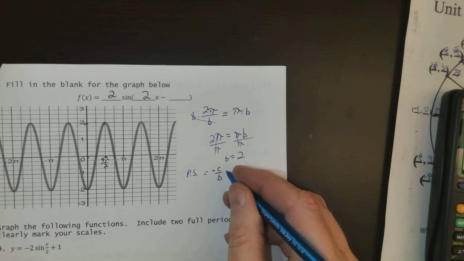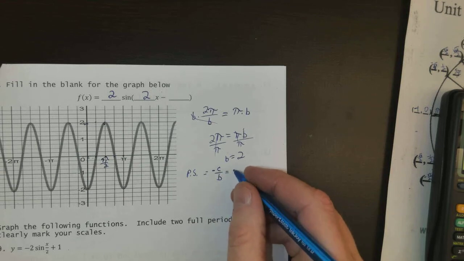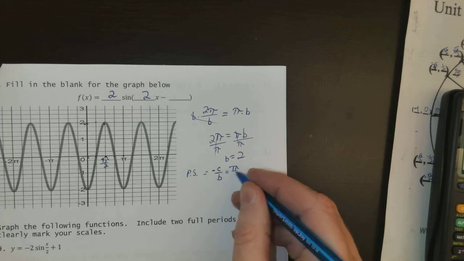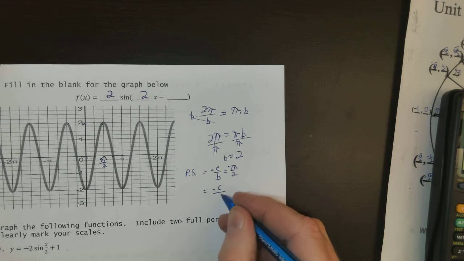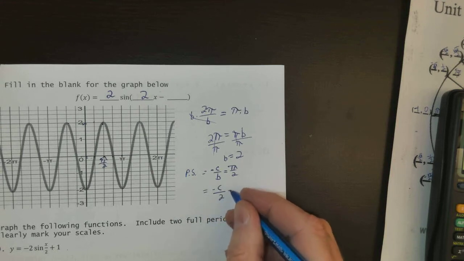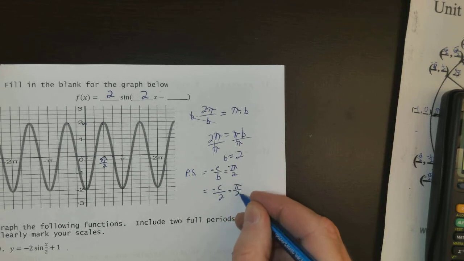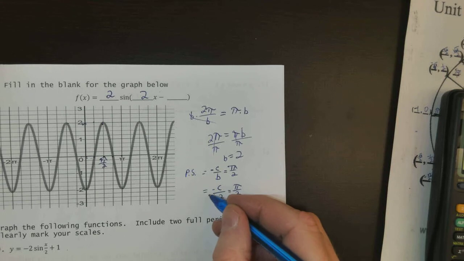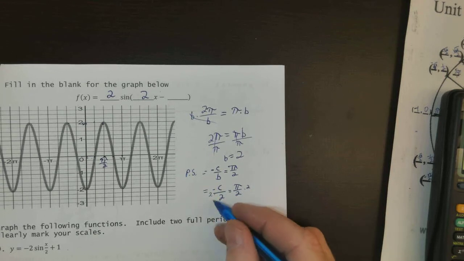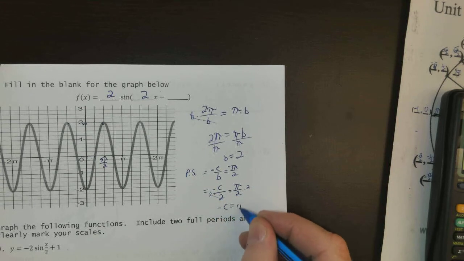So negative c over b is equal to pi over 2, and b is 2. So negative c over 2 equals pi over 2. All right. So if I multiply both sides by 2, I got negative c equals pi.